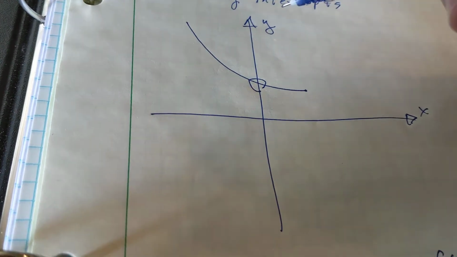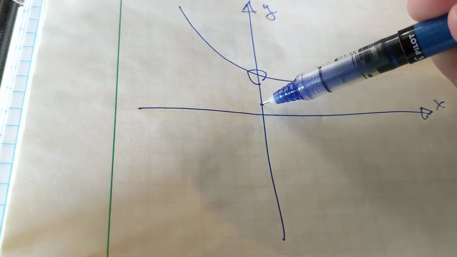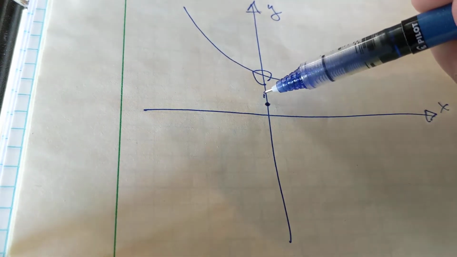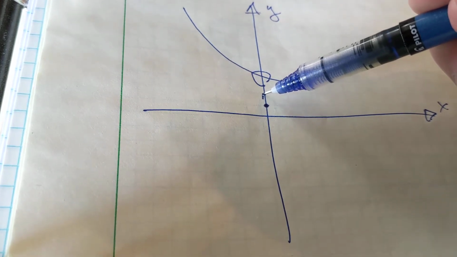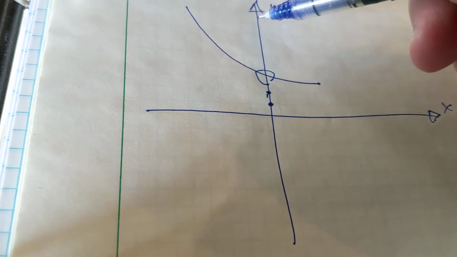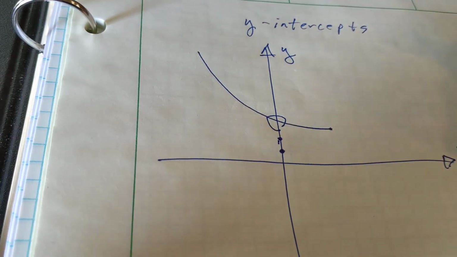And so if you think about that, I don't care what point you pick. Like this point is the point 0, 1. So the y-intercept is 1. This point is 0, 2. So the y-intercept is 2. So every point that you pick on the y-axis, notice that the x value is 0.